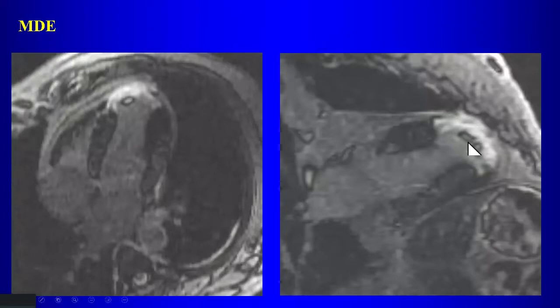What do we think they are? Except that is it enhancing? It looks very bright here, doesn't it? Right? So what should we do? If you suspect that it might be thrombus, is there anything that you can do with MR, especially after you give contrast, to confirm that that is thrombus?